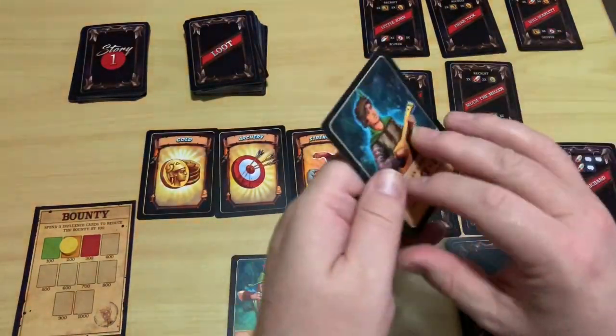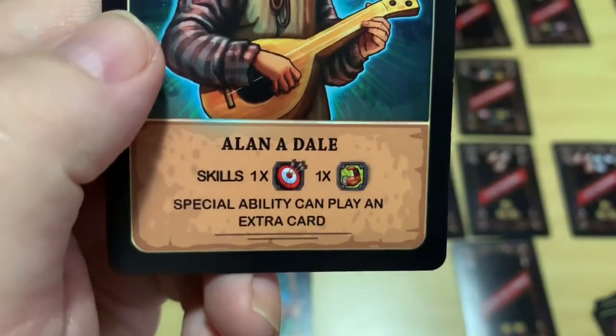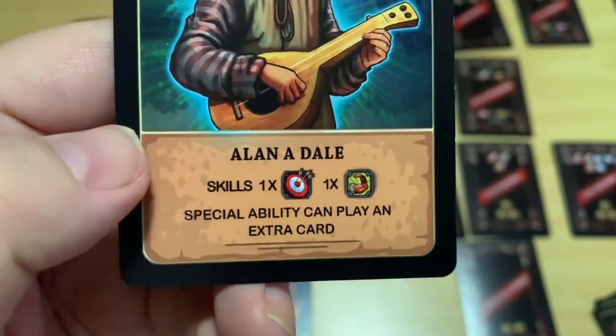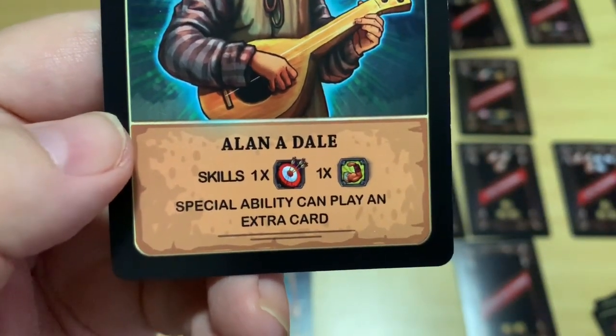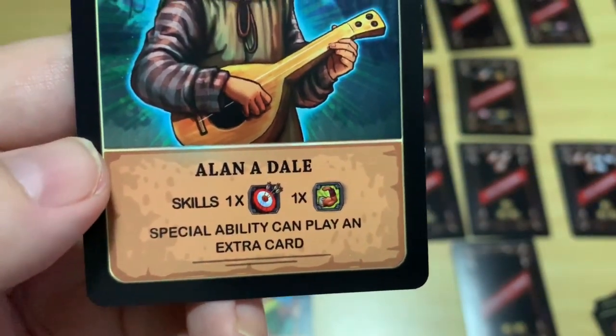And we can see, we'll grab here Alan. He's got 1 archery skill and he's got 1 strength skill discount, but he has a special ability: he can play an extra card. That's during the Rob the Rich phase. So instead of putting down 3 cards, he can put down 4.